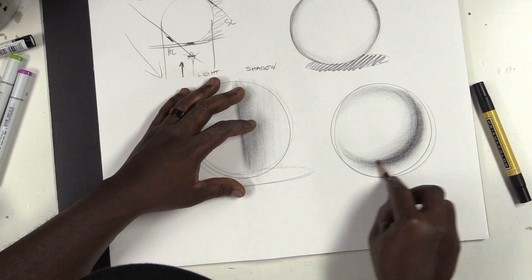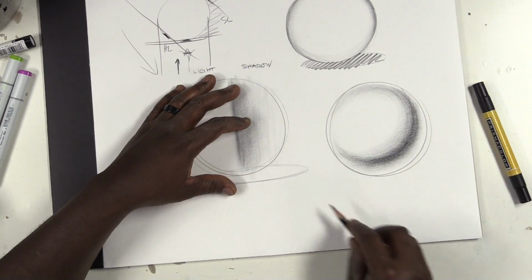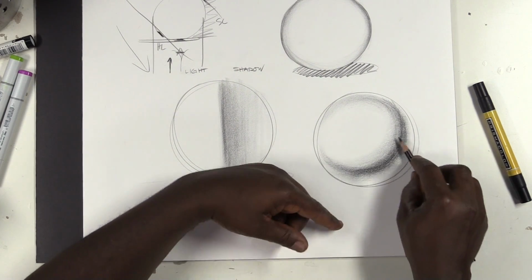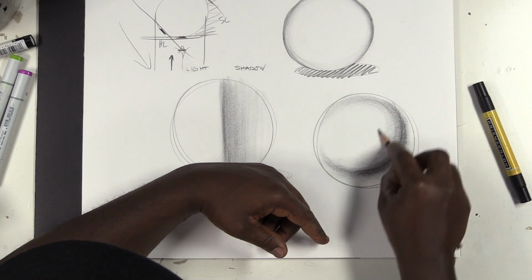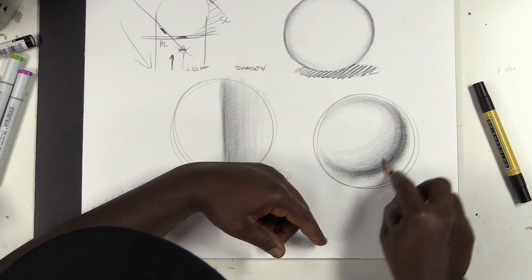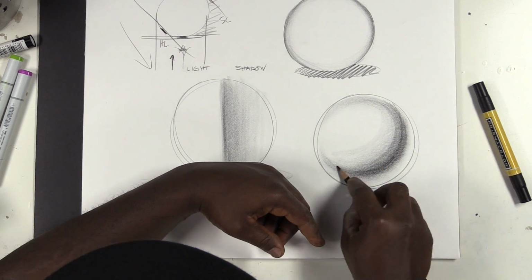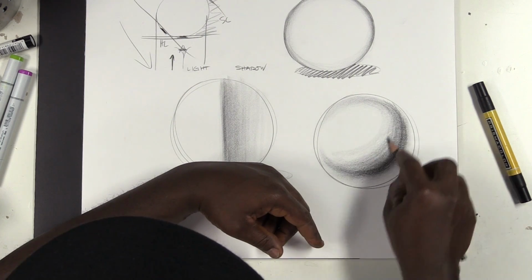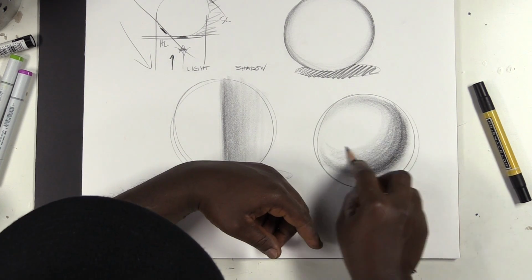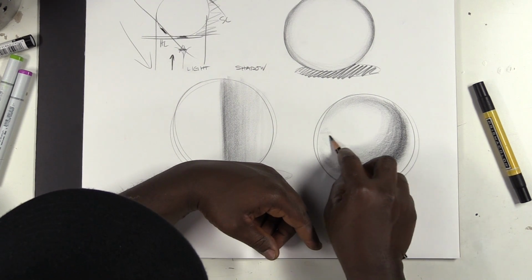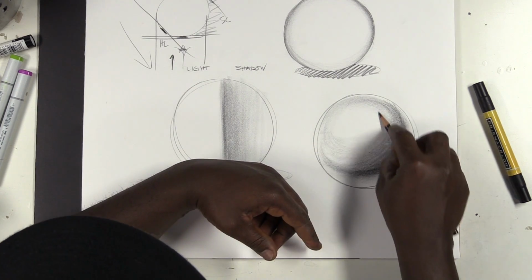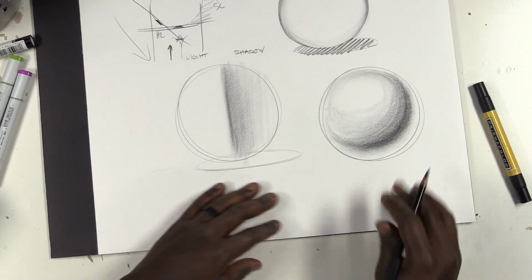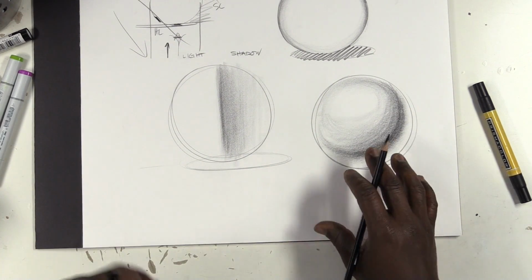But again, you can see I'm slowly just working this in, punching and pushing the contrast so that now my form is starting to read like a cylinder. Or sorry, like a sphere rather. And now I'm going to continue to work on my blend up to my highlight. And that's just by varying the pressure on the pencil as I approach my highlight area right up here. All right, and that's how I would properly shade a sphere.